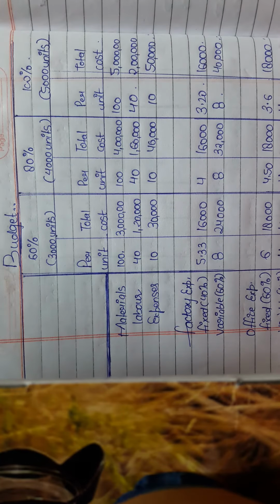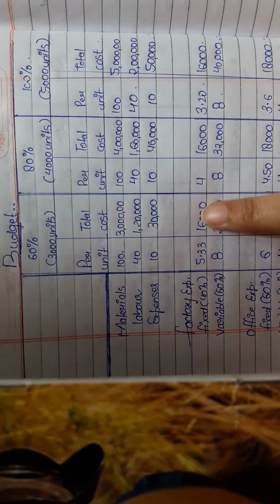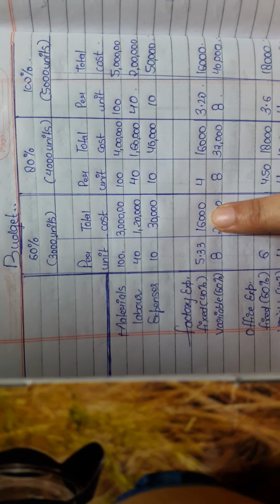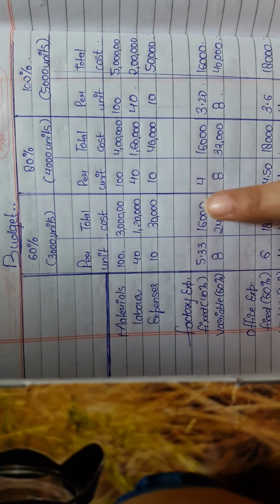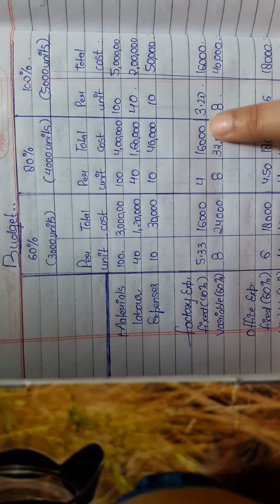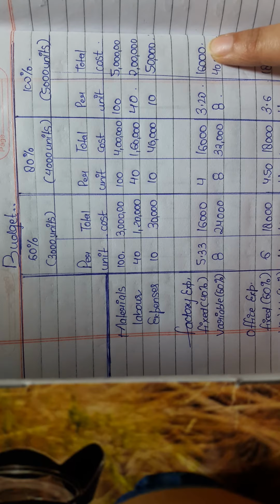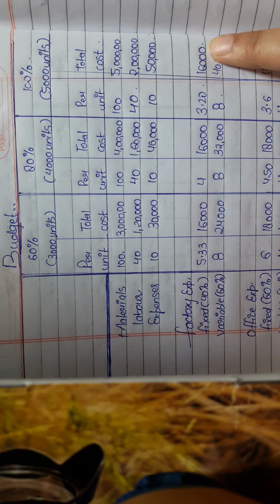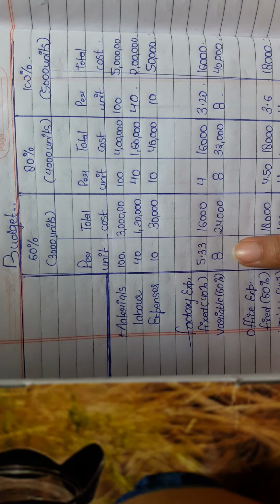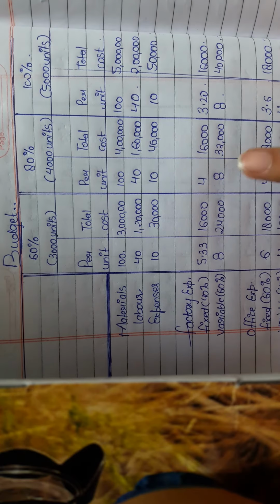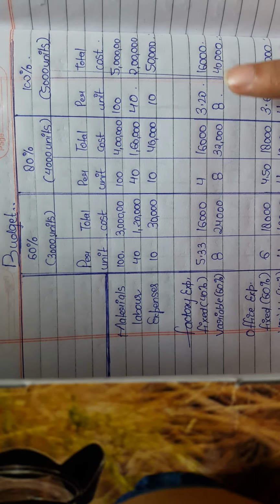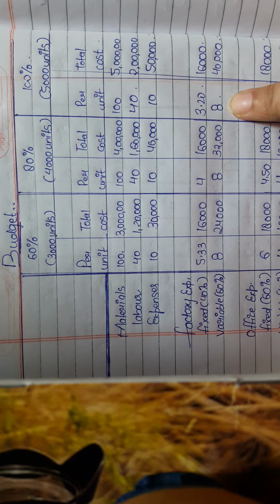Your fixed factory expenses were 16,000. You can see here 16,000, which will be the same in all the units. For 3,000 it is 16,000, for 4,000 it is 16,000, 16,000 in all the units. Now your per unit variable cost was rupee 8, which will also be the same in all the units. Rupee 8 for 3,000 units, then rupee 8 for 4,000 units, and rupee 8 for 5,000 units.